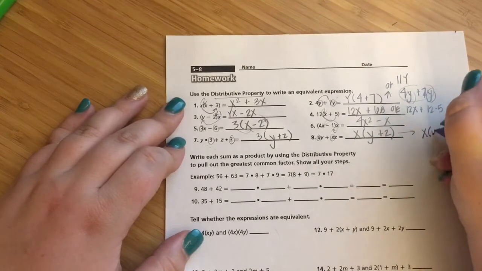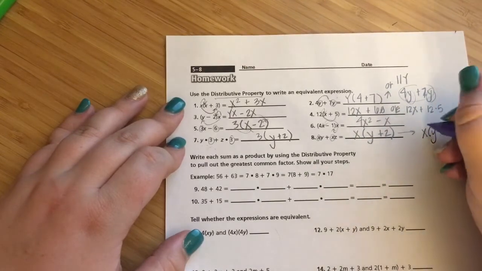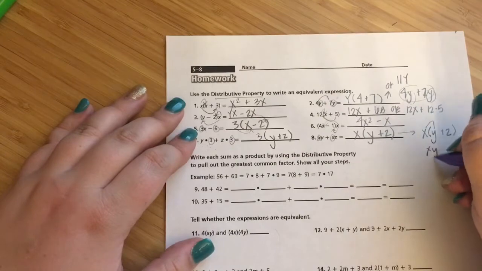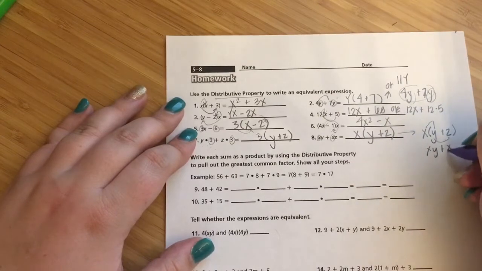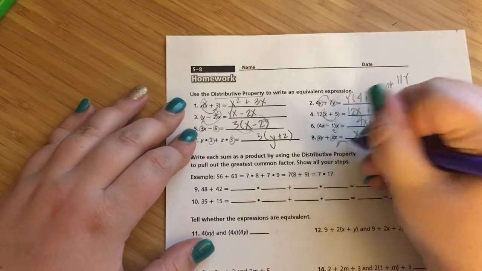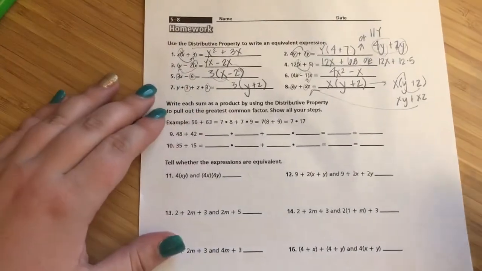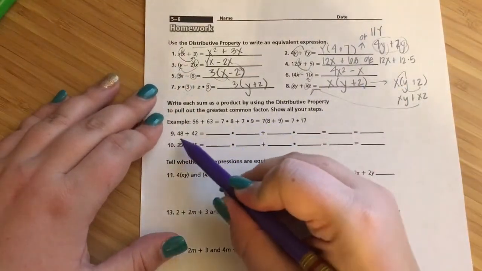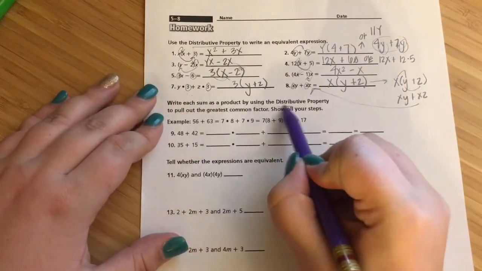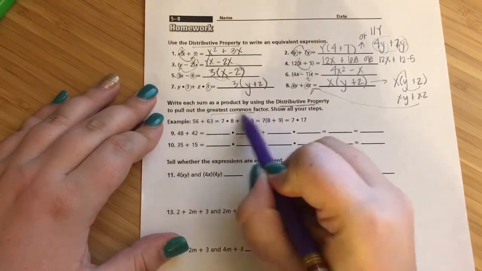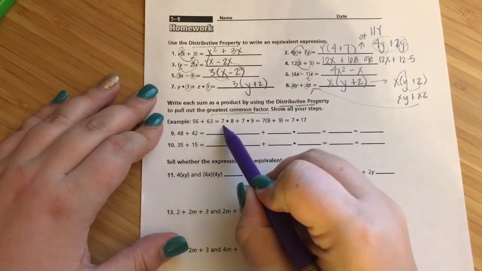For numbers 9 and 10, we'll be looking at greatest common factor. So please keep in mind, it's the largest number that goes into both of them. Sometimes it's easier to make a list. With these numbers, I just happen to know them off the top of my head, but you could also use a multiplication table.